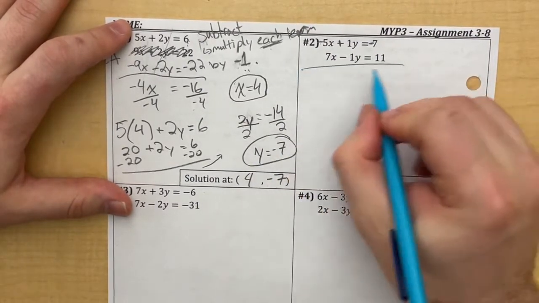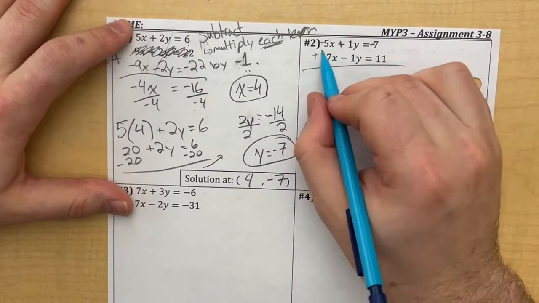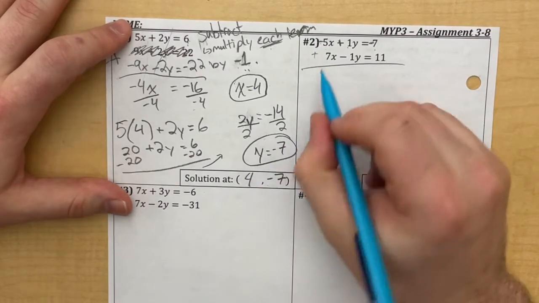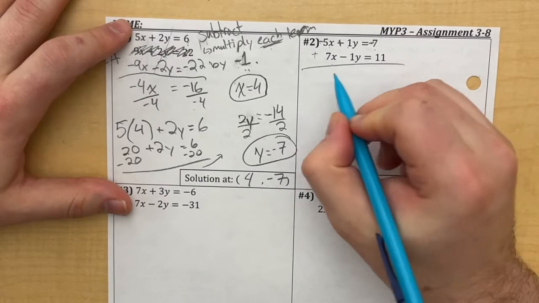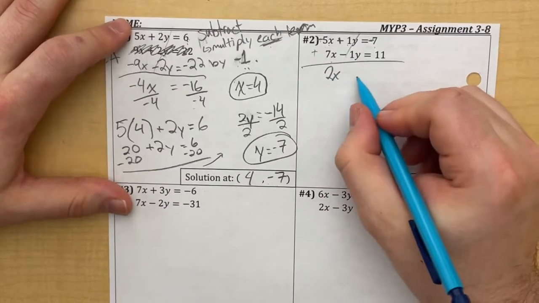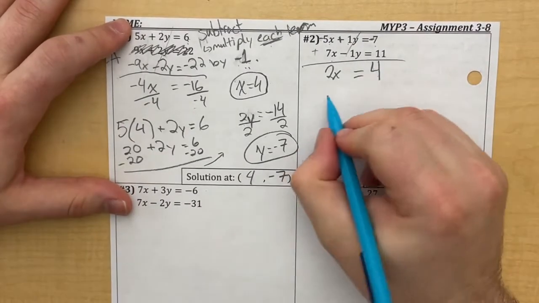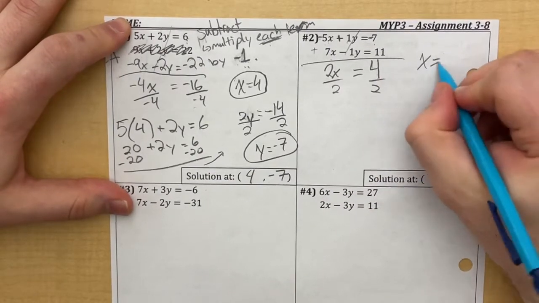Now I can add these two together. Be very careful when you're doing that. Make sure you're changing each sign for each term. So I have negative 5x, positive 7x is 2x. The y's cancel out, and I'm left with just 4. So I have 2x equals 4. Divide both sides by 2, since that's my coefficient, and I have x equals 2.